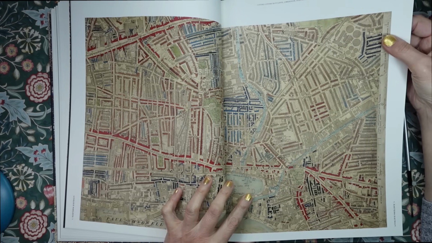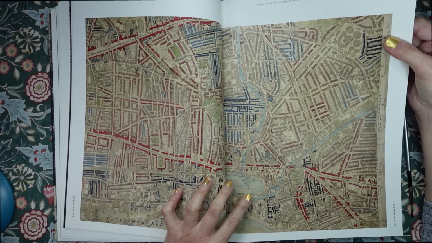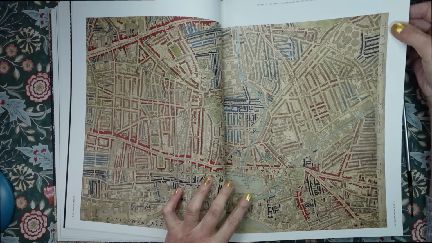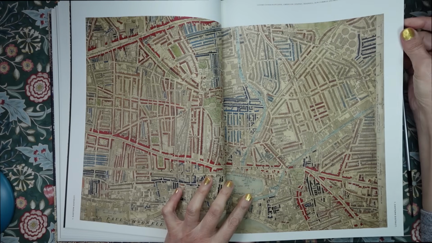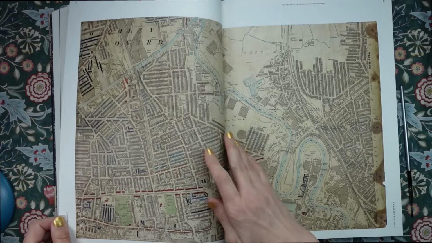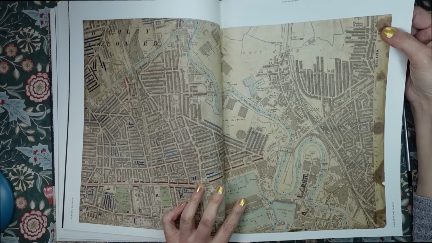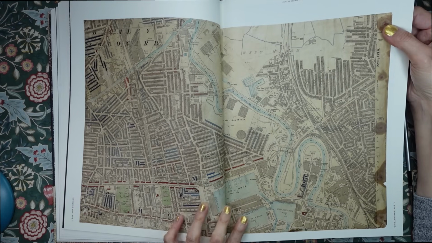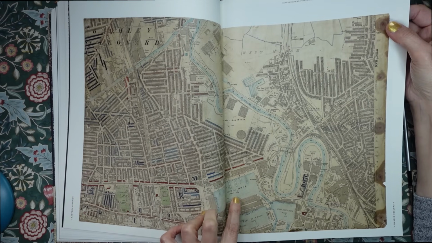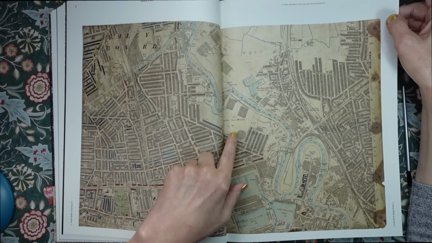This map covers Ratcliffe, Limehouse, Stepney, Shadwell, Bow Common and Mile End Old Town. Here we have Bromley, Poplar and South Bromley. There's the India Dock, East India Dock, Poplar Gas Works.